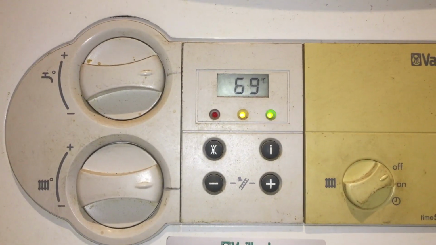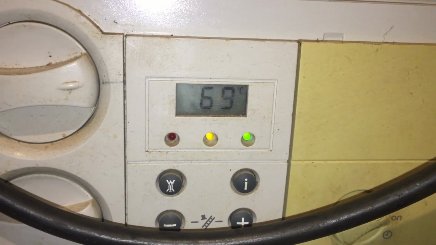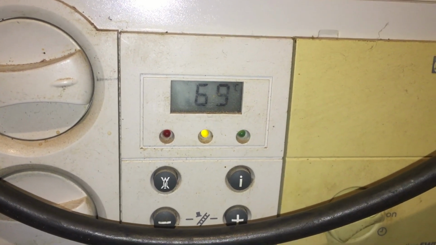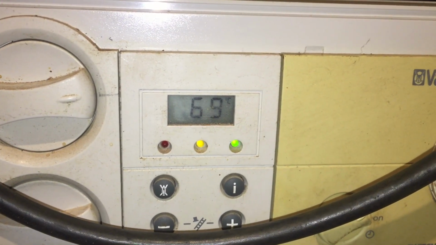I can't remember which. But basically, if you see this, if you see a display jumping around like this, it's the PCB. Okay, it's the low voltage side of the PCB that is failing. Change it and it'll be good as gold.